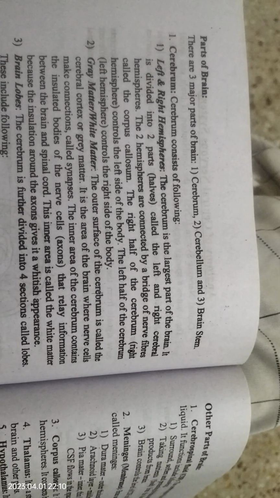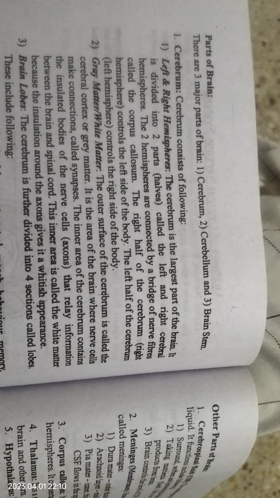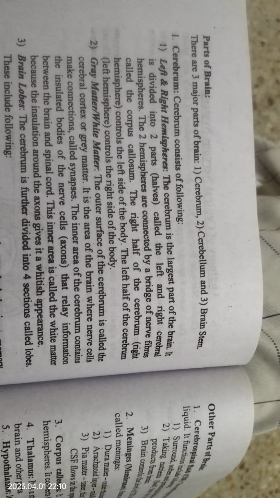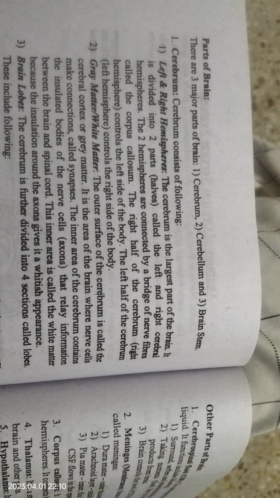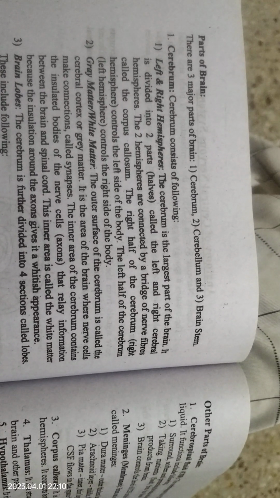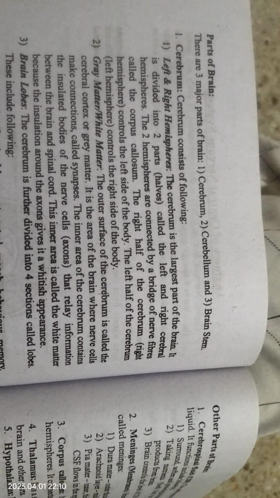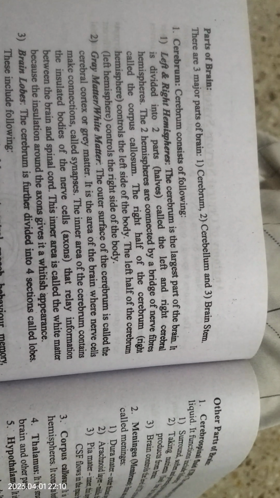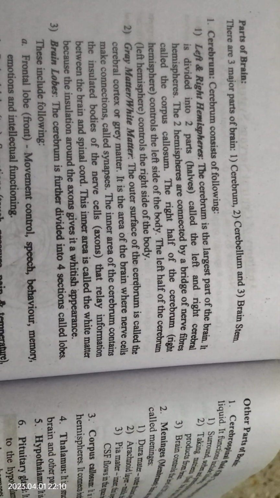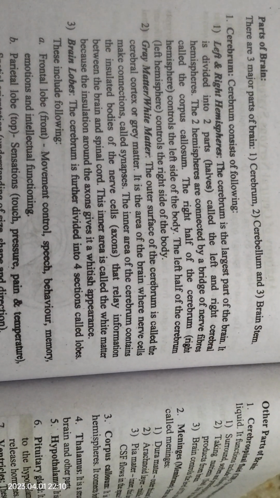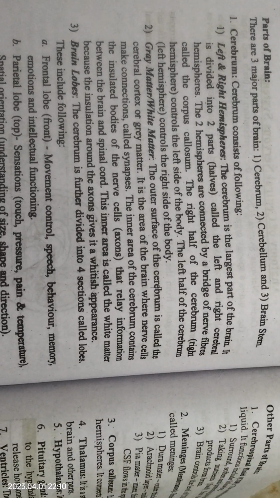The inner area of the cerebrum contains the insulated bodies of the nerve cells that relay information between the brain and spinal cord. This inner area is called the white matter because the insulation around the axons gives it its whitish appearance. Brain lobes. The cerebrum is further divided into four sections called lobes.